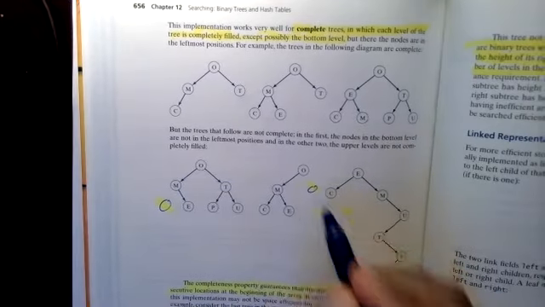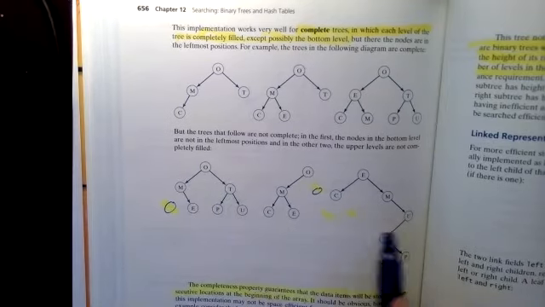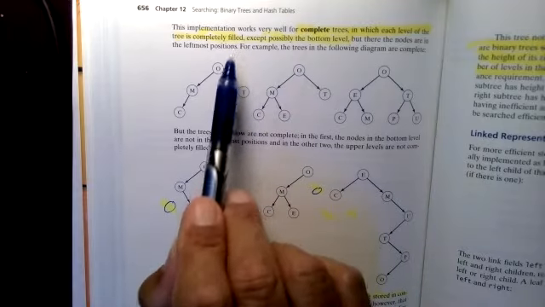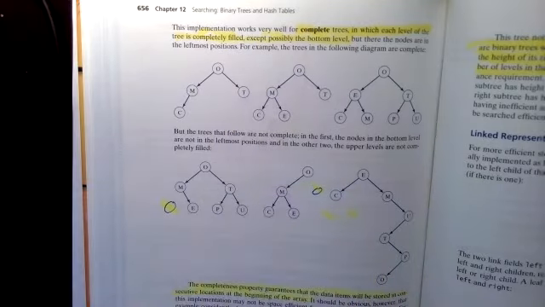Up here, this node is missing, so it's not being filled from top to bottom, left to right. And clearly this guy is a giant mess. So again, the definition of a complete tree: it's filled from top to bottom, left to right. And we'll be doing some work dealing with complete trees.